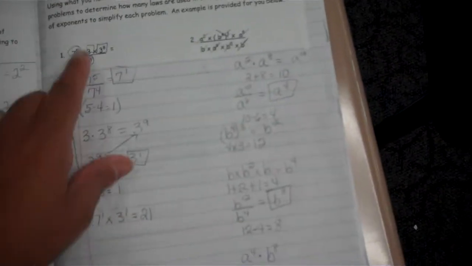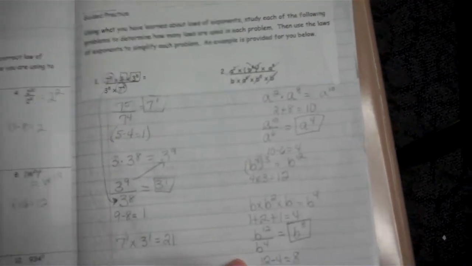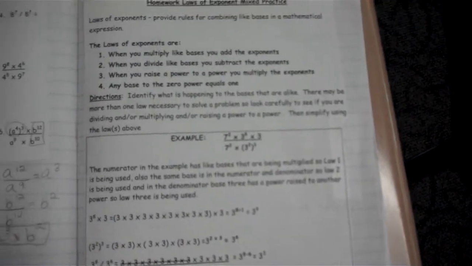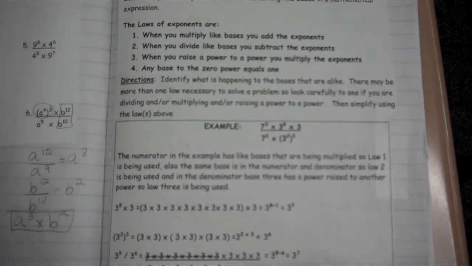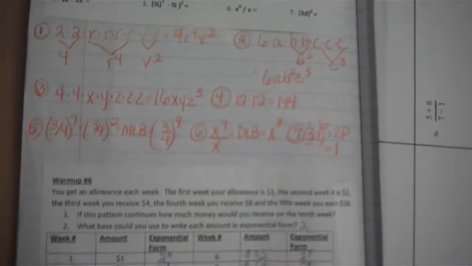Page 11 is some guided practice. We did some more complicated problems involving laws of exponents, and there were only 2 of them that we solved together. Page 12 is more practice like page 11. Page 13 is notes on the laws of exponents and how to apply the laws of exponents. Page 14 and 15 are your order of operation and PEMDAS rules sheet that should be in your notebook. Page 16 is warm-up 5 and 6.